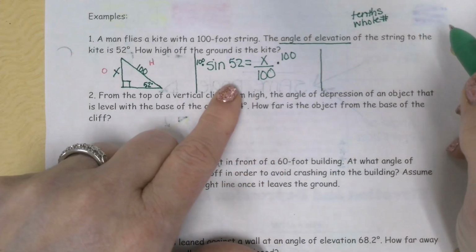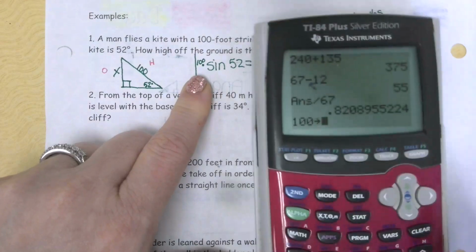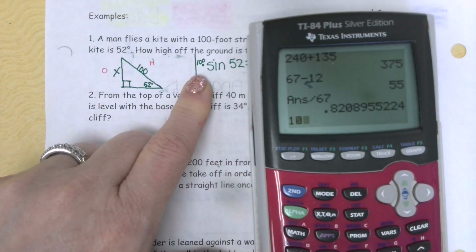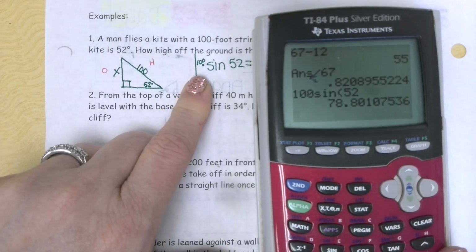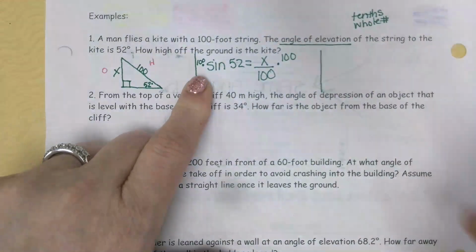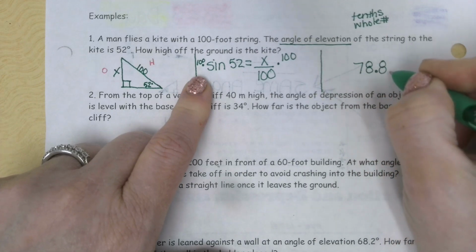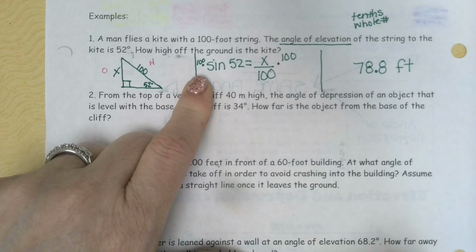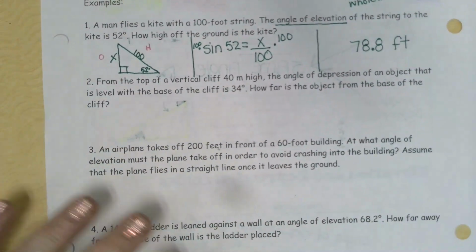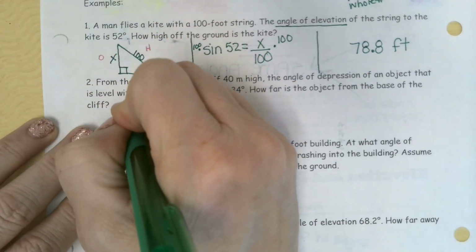So if I put this in my calculator, I'm going to say 100 sine 52. And I am going to make sure you guys are rounding correctly, so make sure you're paying attention. That's 78.8. Technically, we're in word problems, so you should give me a word in your answer. All right, number 2. From the top of a vertical cliff. Well, let's draw a triangle first.